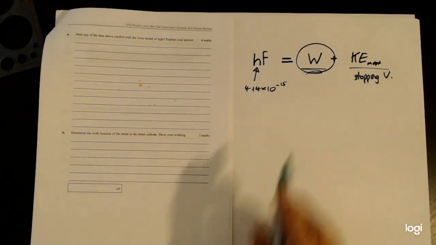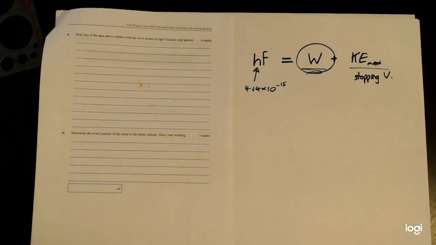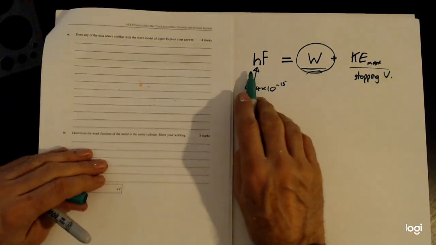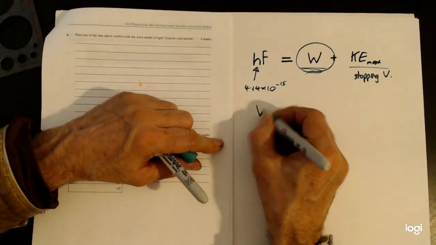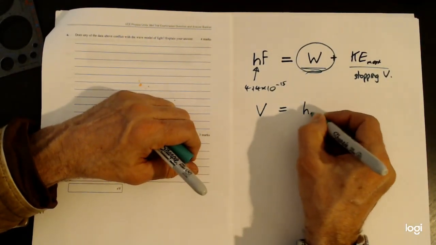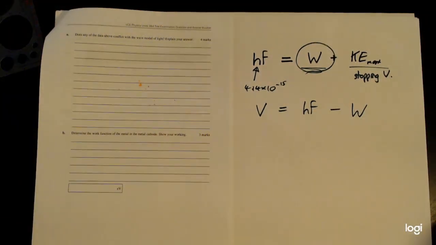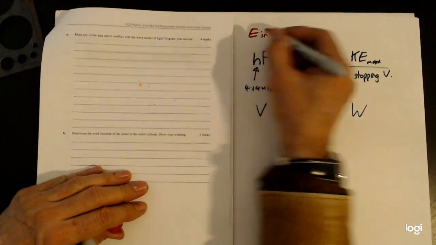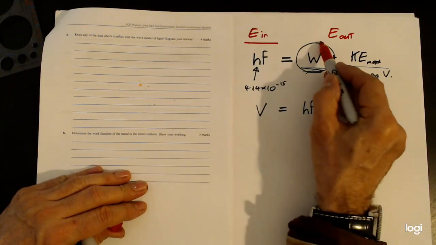There are variations on doing this. I think the answer booklet gave you like 4 different methods for doing this, but this is the way to go, right? They also gave you this formula a little bit differently. They did stopping voltage equals hf minus W, but it's the same thing, right? I just think the way that this is written makes a little bit more sense, because that's energy in and that's energy out, or that's energy supplied and that's energy used, and they equal each other.